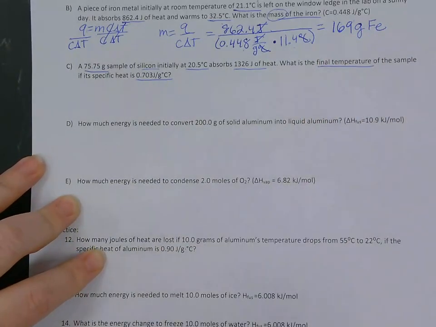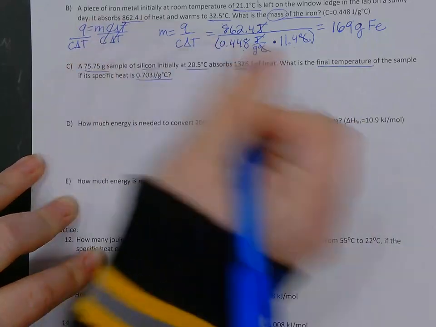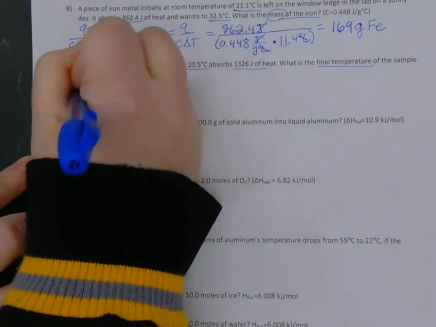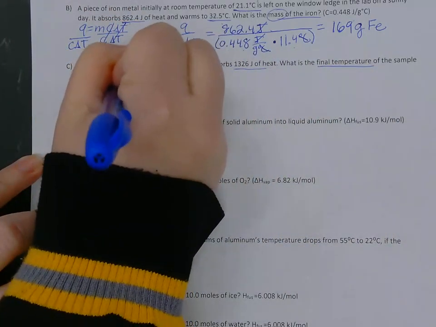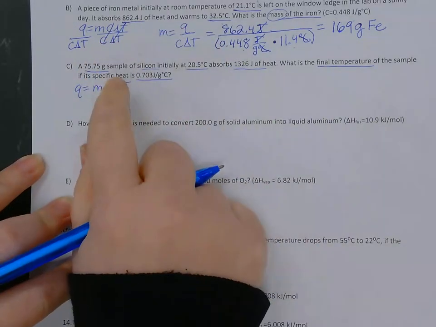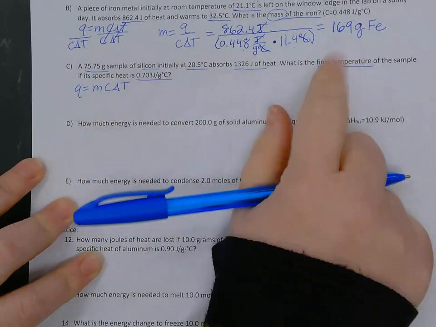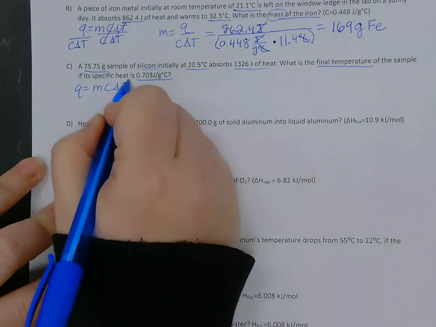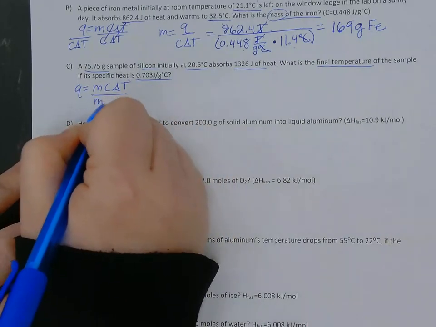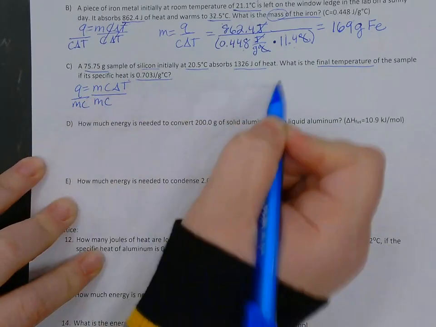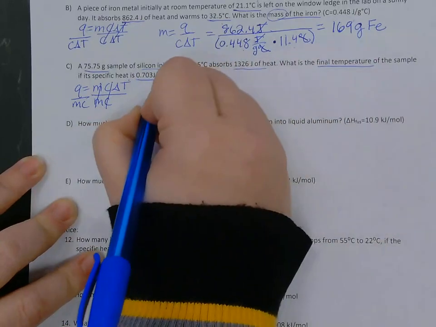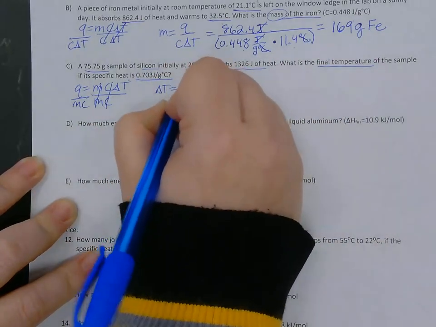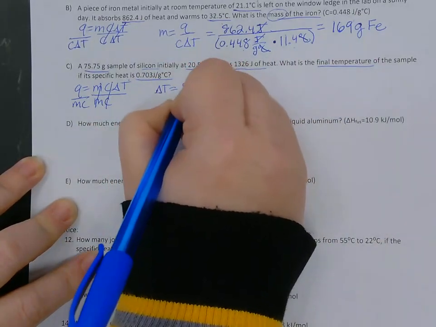Okay, so my approach to this is, again, we have a change in temperature, so we're going to use Q equals MC delta T. And instead of trying to find my final temperature right now, I'm going to go ahead and just solve for delta T, my change in temperature. So Q over MC gives us our equation. Q over MC. So I'm going to plug into that.